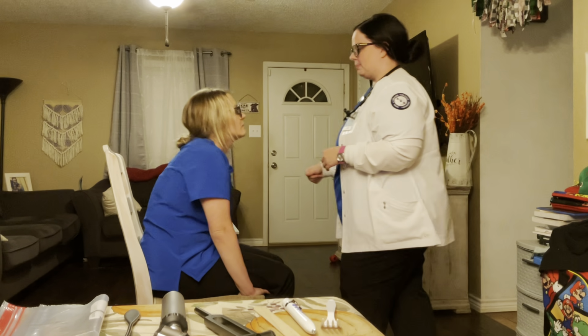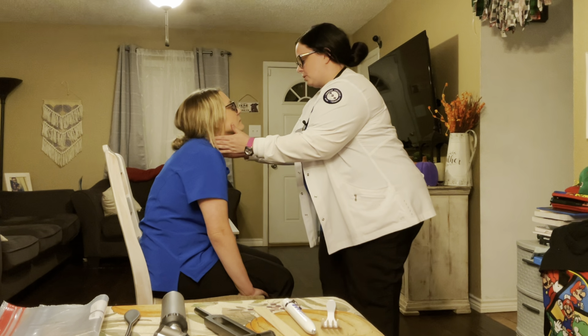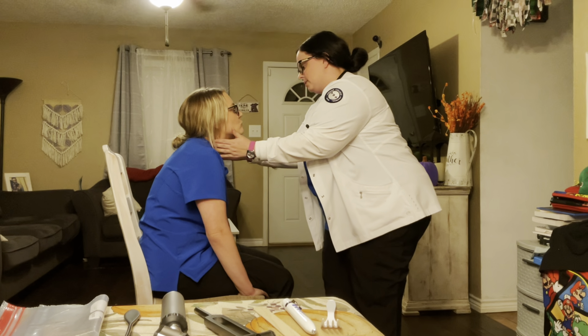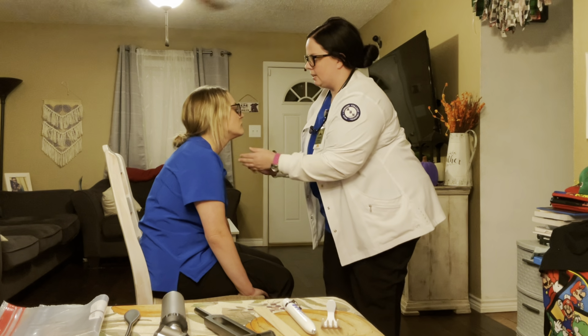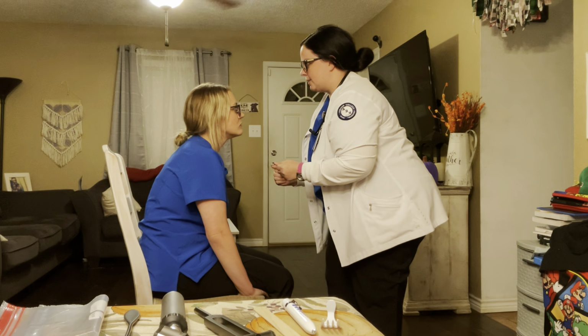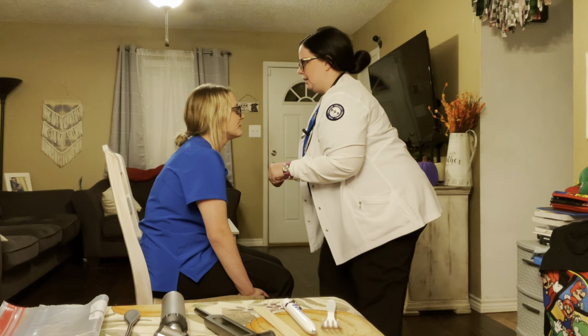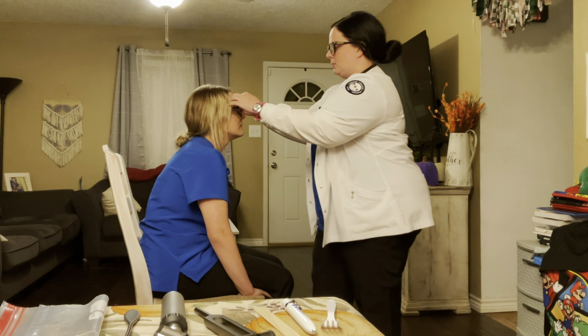Now I'm going to inspect the neck. Neck is symmetrical, no protrusions, no abnormalities, no tenderness is present, no swelling or redness. Now I'll palpate the lymph nodes.